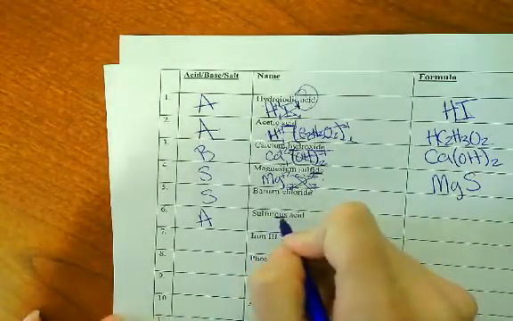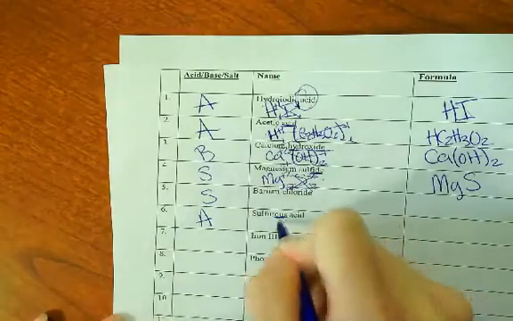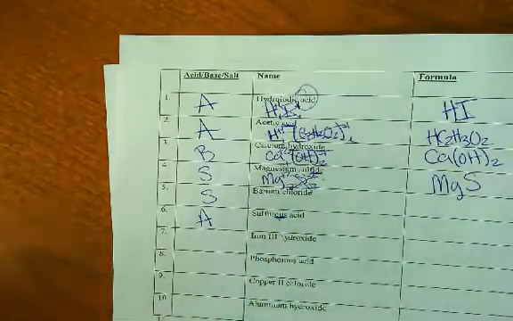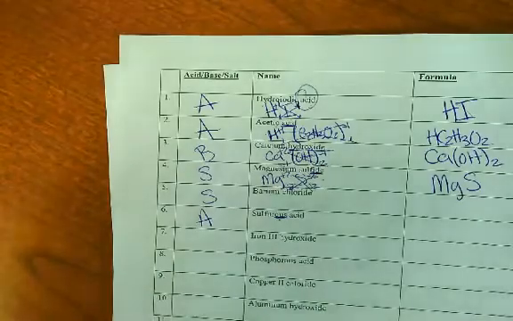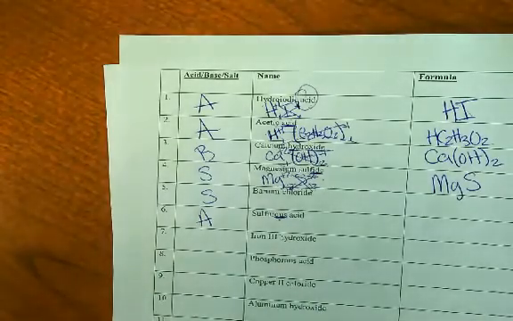So this used to be sulfite. So it's hydrogen and sulfite is how we do that one. That's quick, fast and furious. Hopefully that's helpful. If you need more tutorials, come on in.